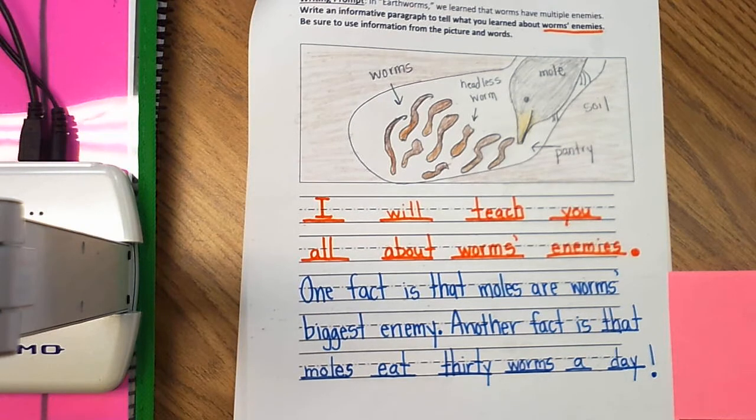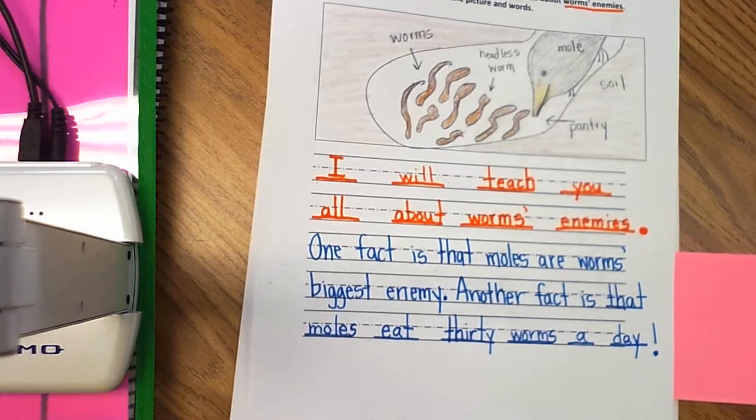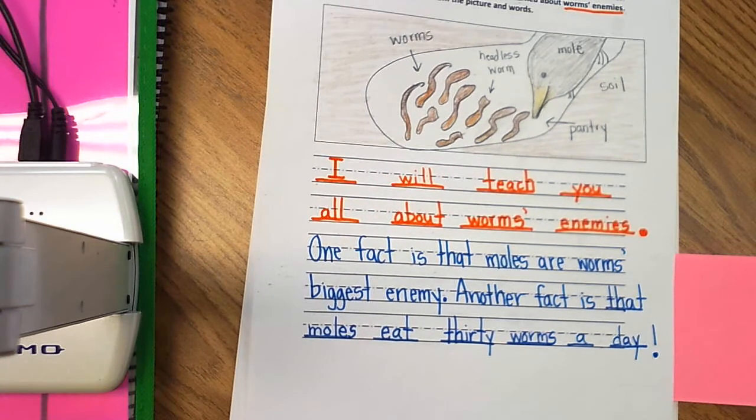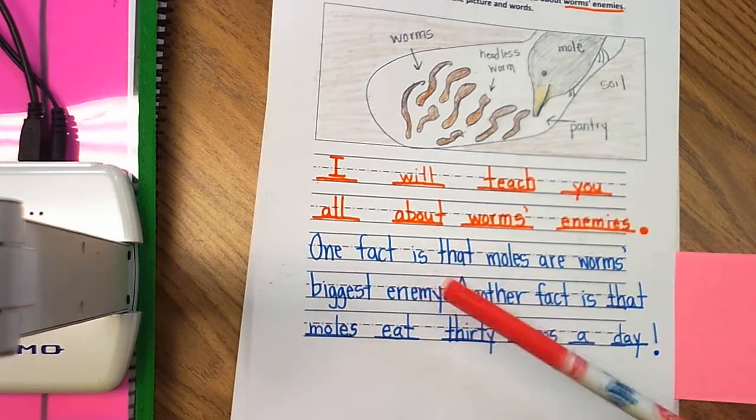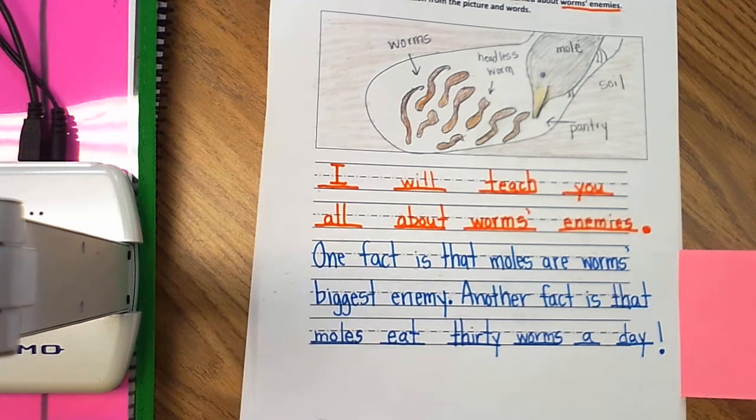Now, friends, I can go back and add another fact if I'd like to, or teaching sentence. But for now, I'm actually all set, and I can go back tomorrow and start writing my closing sentence, or that last sentence of my paragraph. So pick out which facts you want to teach, and then start writing those teaching sentences.